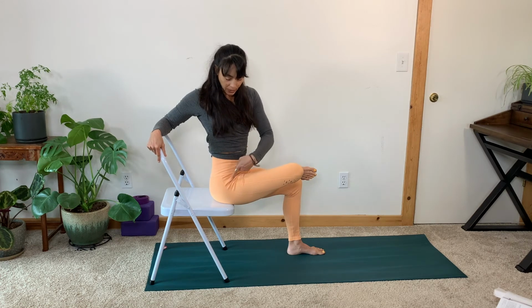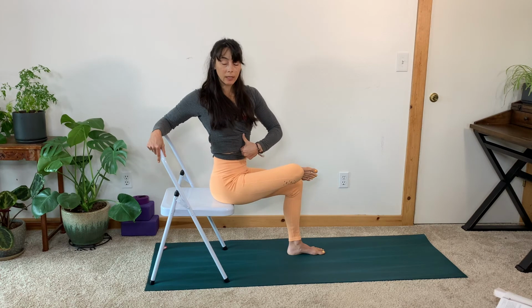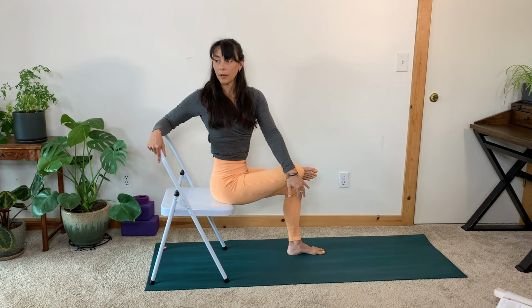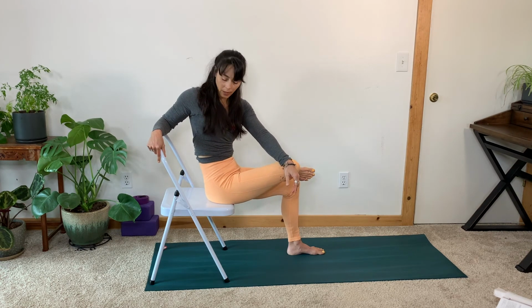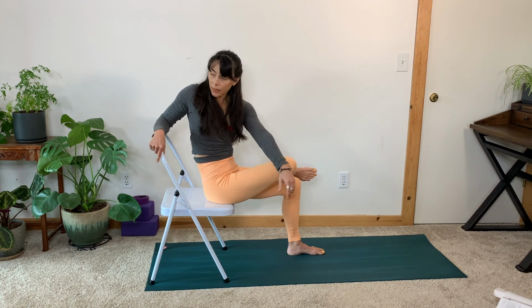I'm going to push down into the chair with those sitting bones. Think of really pushing down and then lifting the low belly in and up. And then maybe taking the gaze around. Noticing what you're feeling. Try to avoid being on the back side of the sitting bones and then twisting.